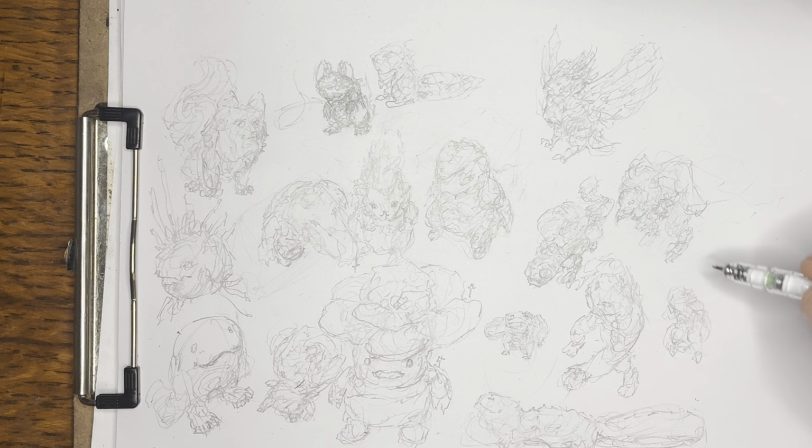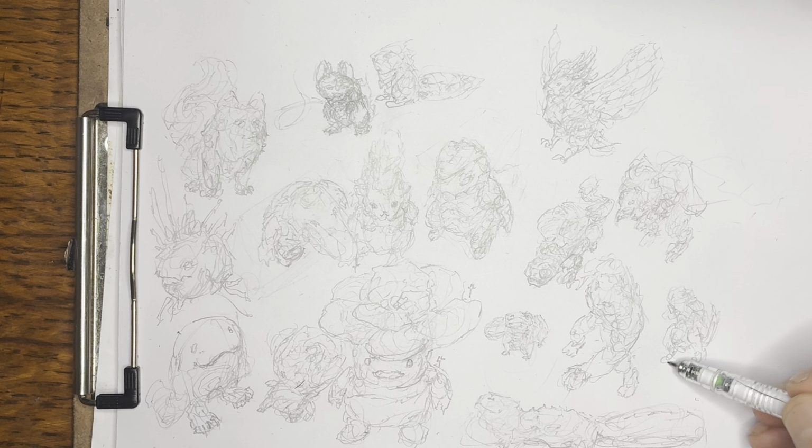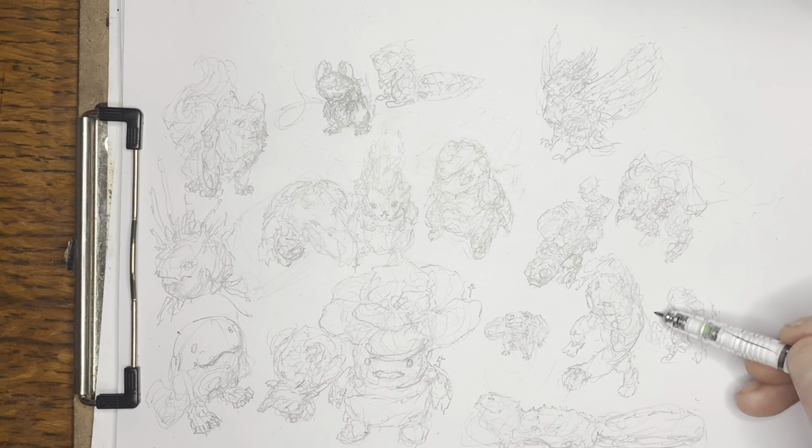No Pokemon looks like this though. Dragony tail. Big giant hands.